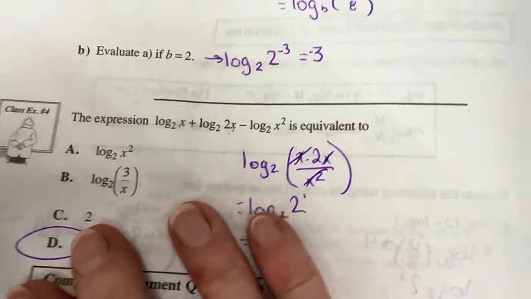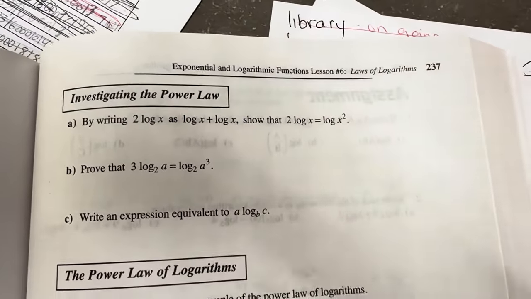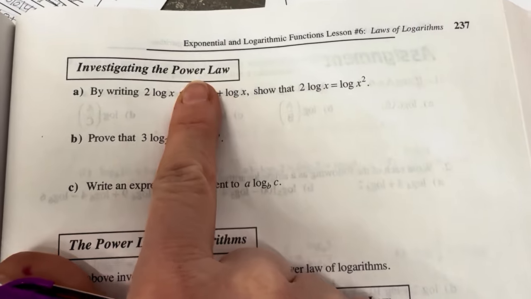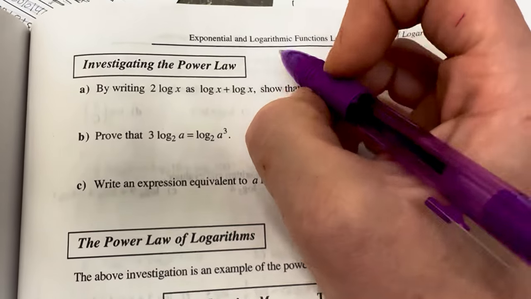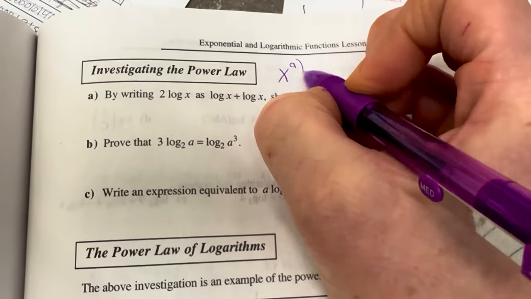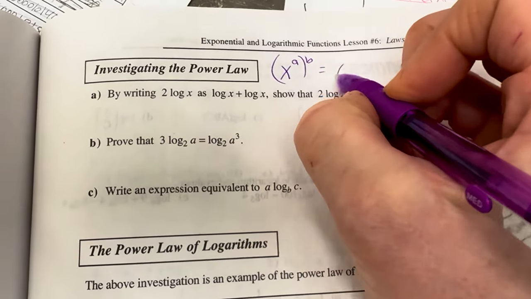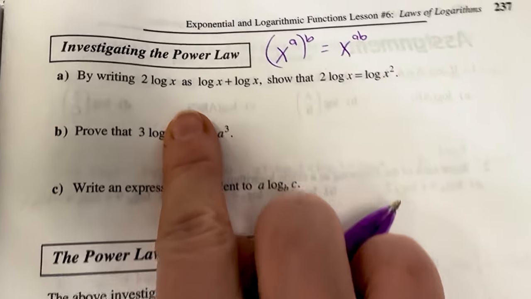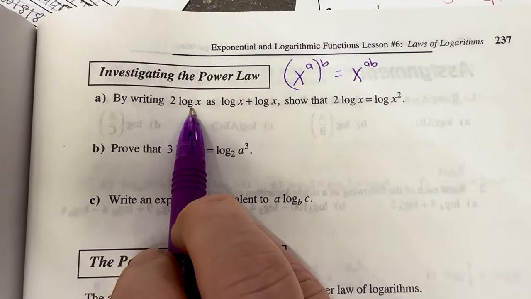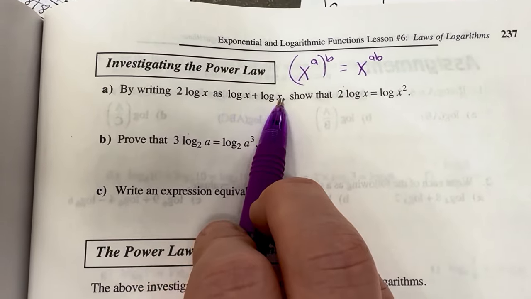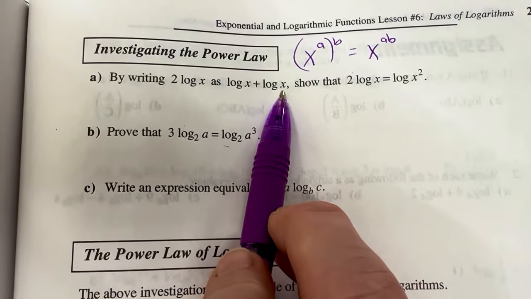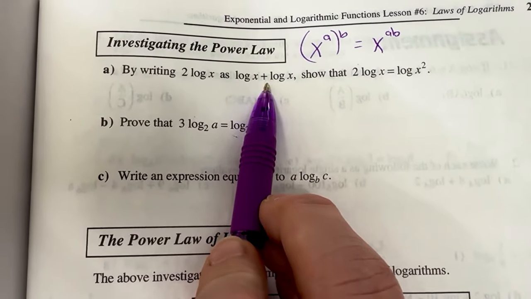Okay, one more page. Investigating the power law. Okay, so we did the product, we did the quotient, now we're going to talk about the power law. So remember, if we're talking about exponents, the power law would state that we would be multiplying those. All right, so by writing 2 log x as log x plus log x, that's like saying 2 apples is an apple plus an apple. That's where this is coming from.